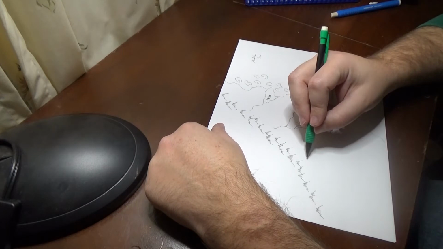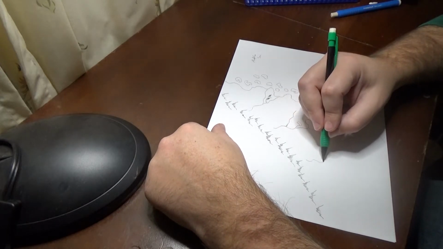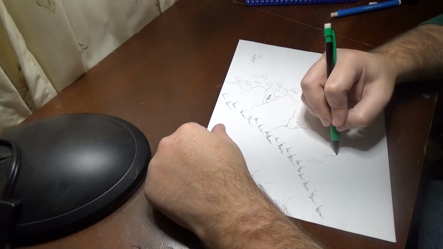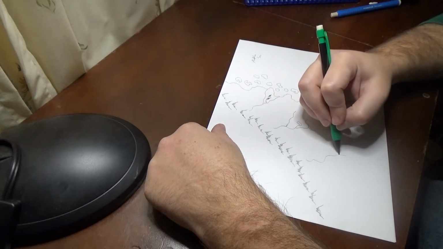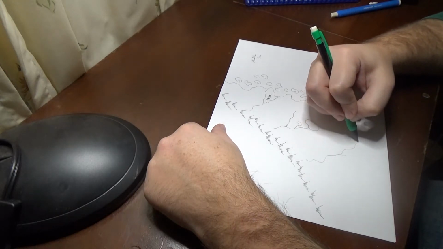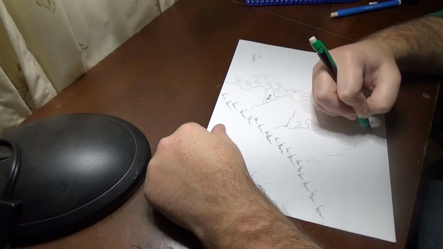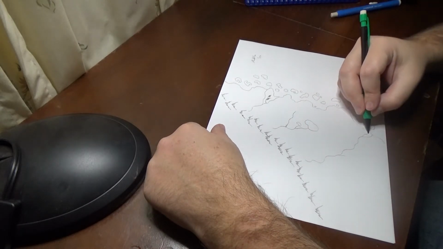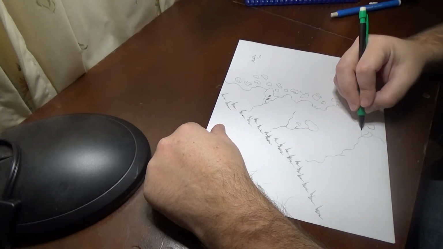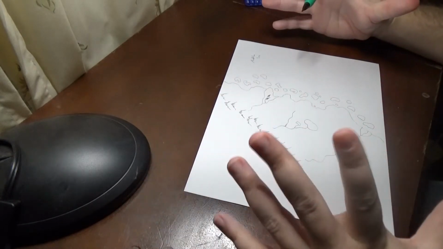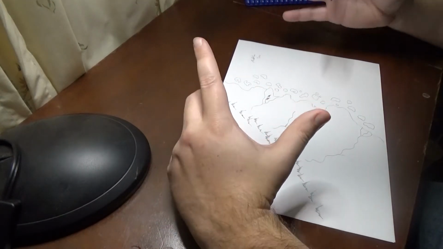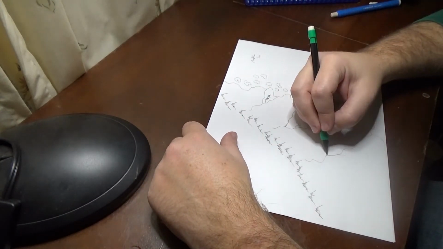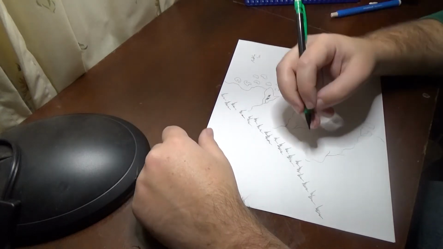Alright. Let's put one more river. Let's make this a long one. To get down to here, it just breaks off. I'll try and take a picture and put a finished product up at the end of the video for you guys to see in full as to what I've drawn.